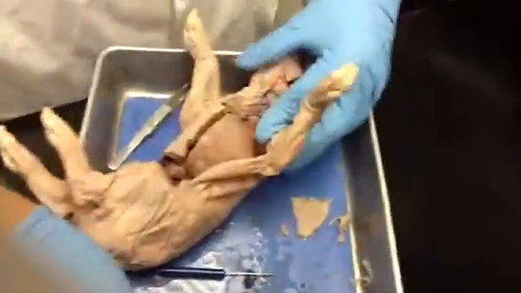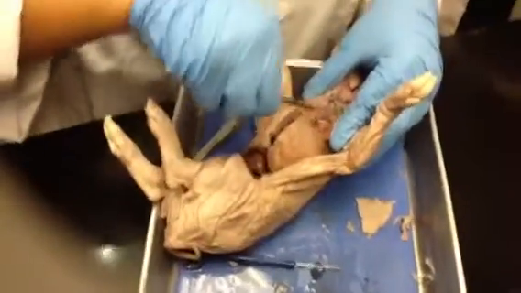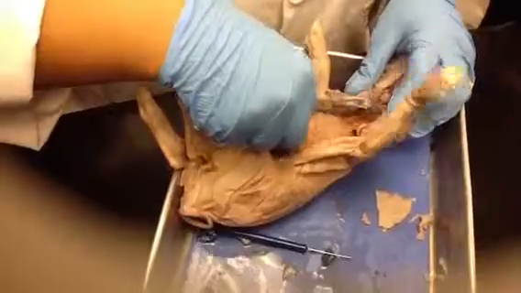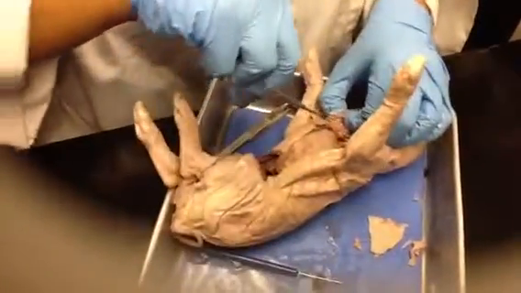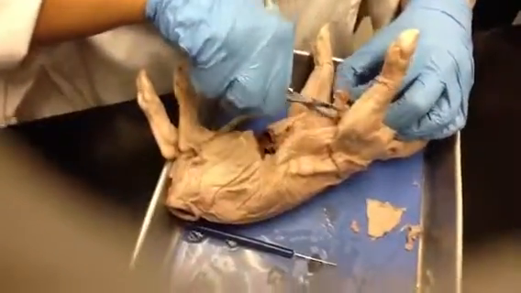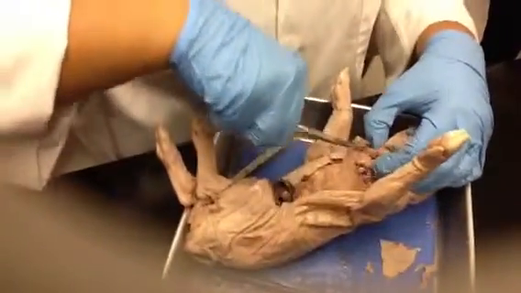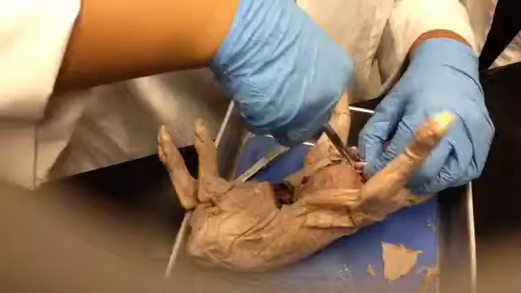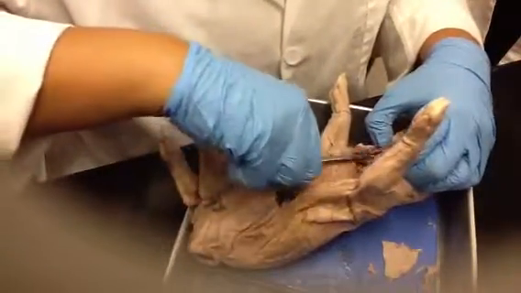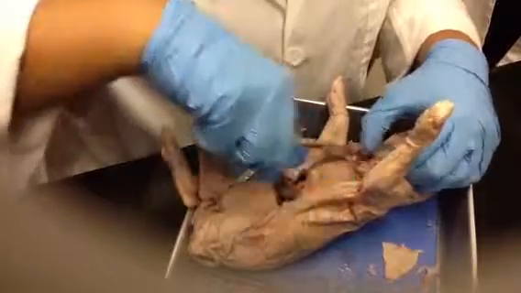So then in here, we're looking for the esophagus. You might have to switch to a different pig if this is not coming out quickly enough. Okay, there we go.